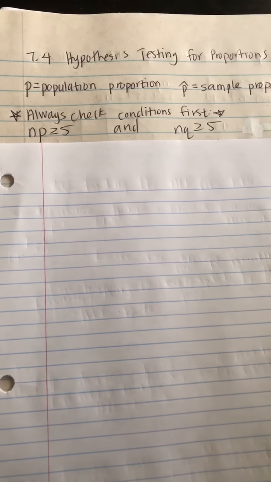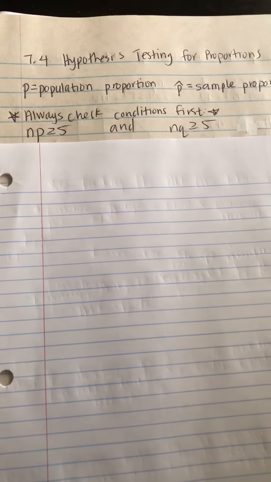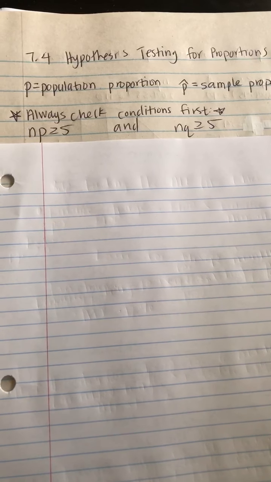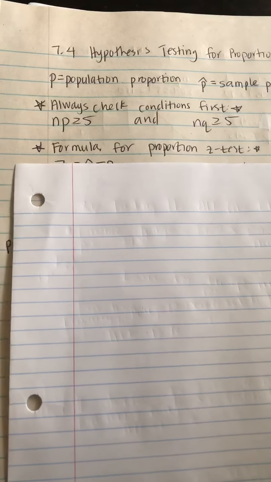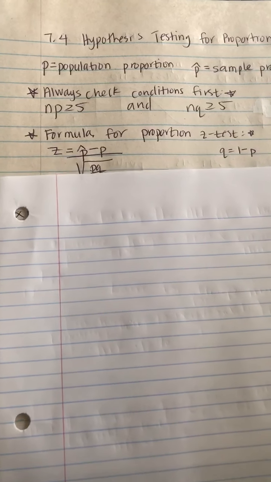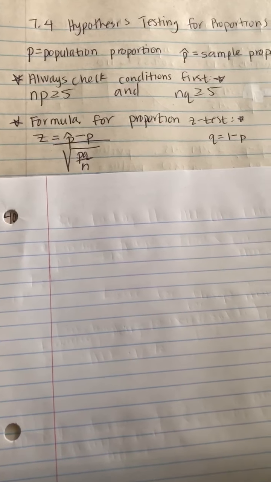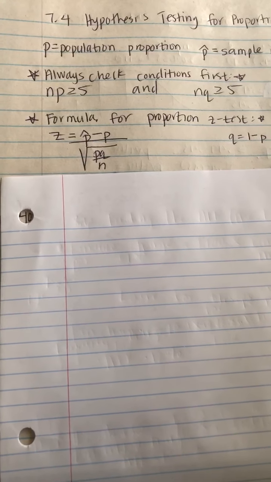And then just like when we did the confidence intervals for proportions, we have to check the conditions. In this case, it's going to be N times P and N times Q are both 5 or greater. And it has to be both, not just one. So if one of them is not greater than 5, then we can't proceed with the problem. If they're both greater than 5, then we can continue, and we're going to use this formula, which is P hat minus P divided by the square root of P times Q over N.